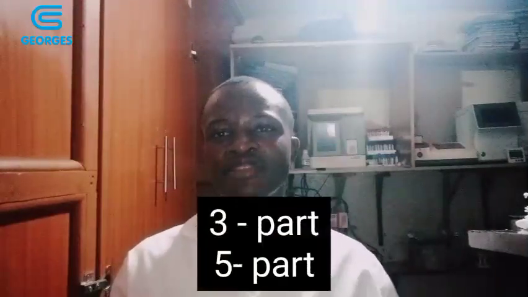We have the 3-part and the 5-part. The one producing a light behind me is a 3-part full hemogram machine. And we also have the 5-part. The difference between 3-part and 5-part full hemogram machines is that the 5-part machine is actually able to break down to you the different types of WBCs.